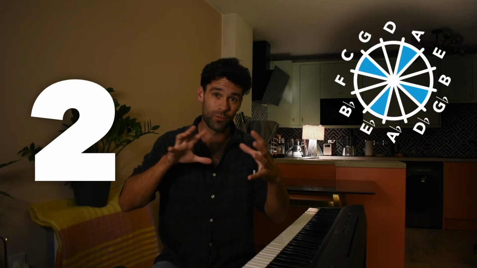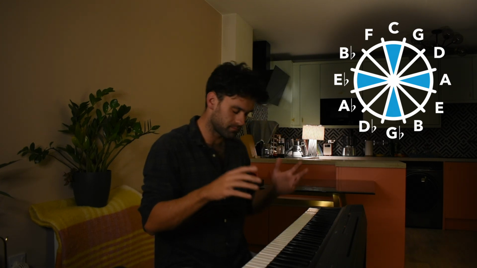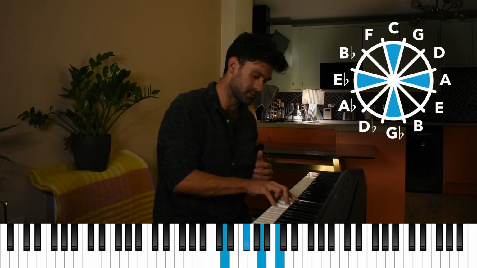Okay, so the second resolution mechanism is a little bit more subtle. So the way that I like to think about this one is if we start from a dominant 7th chord, let's take this.